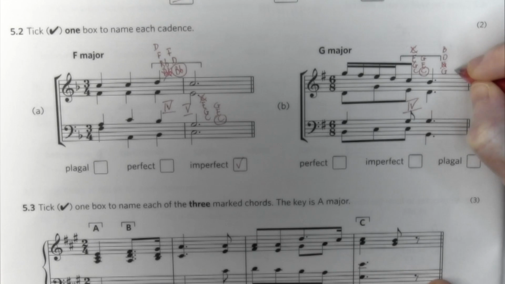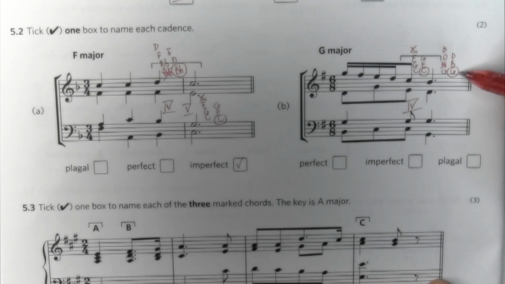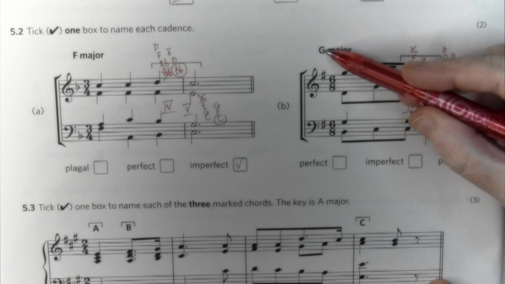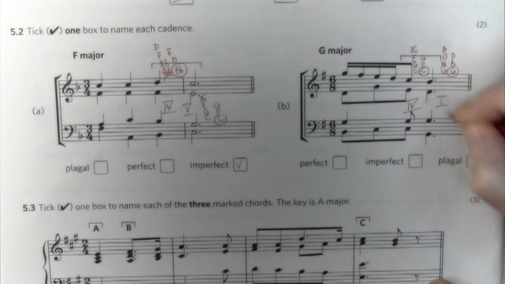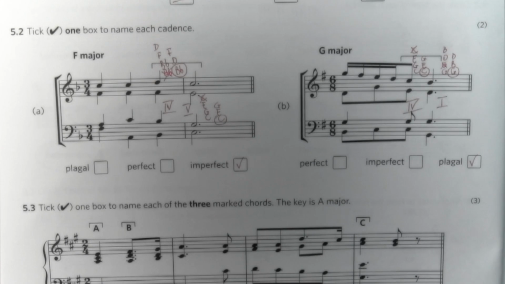Sol is doubled. Sol, La, Si, Do, Re. Here it is. G is the bottom note and also the tonic. 4/1 is the plagal cadence. Done. Are you happy?